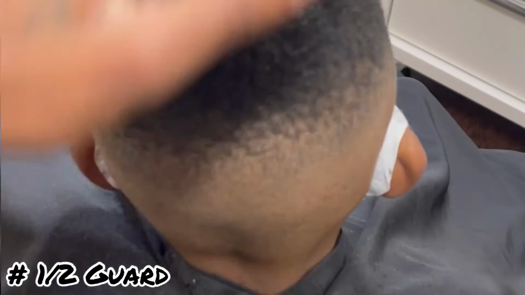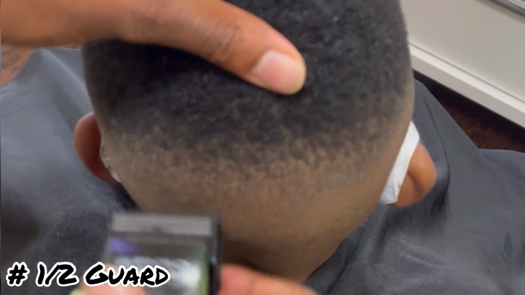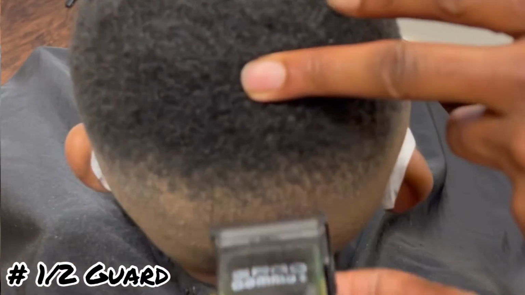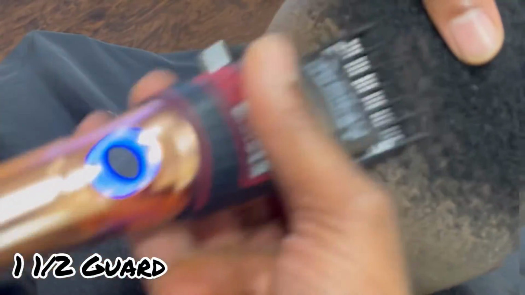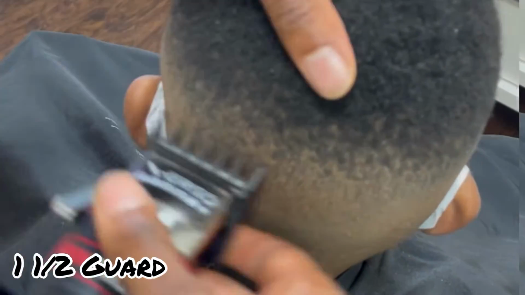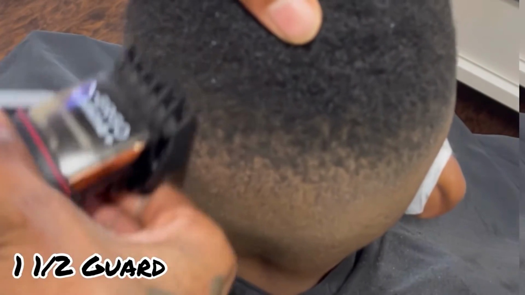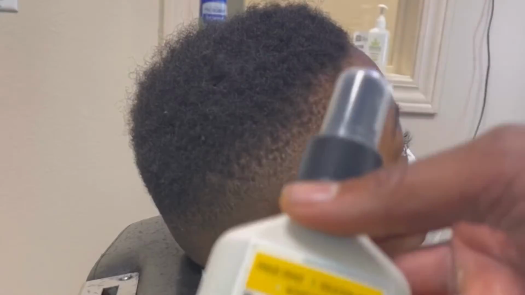And I'm not just at the bottom of the line, I'm actually remembering where I stopped with my clipper, no guard, lever all the way open. So this is how it works. Lever all the way open, no guard on there, connects into the half guard all the way closed, and the half guard all the way open connects into the 1 guard all the way closed.